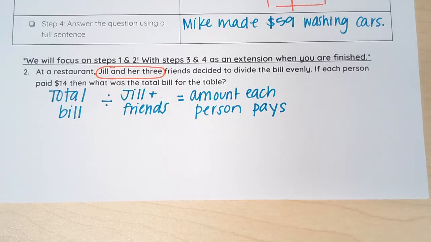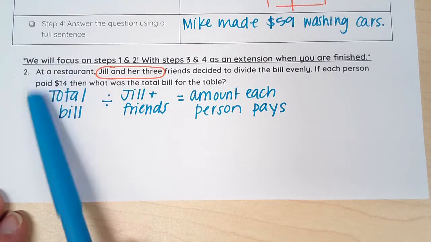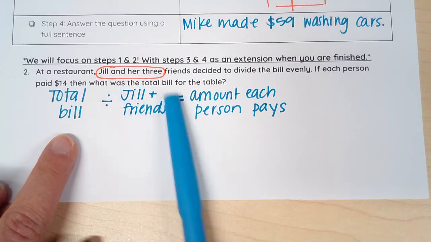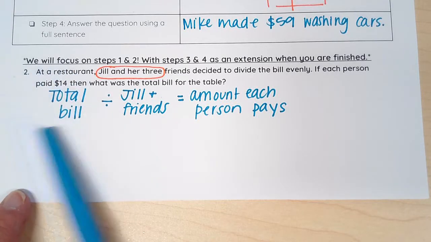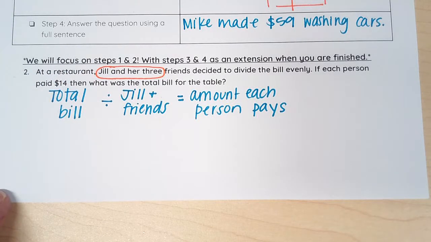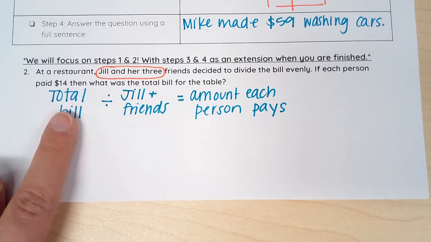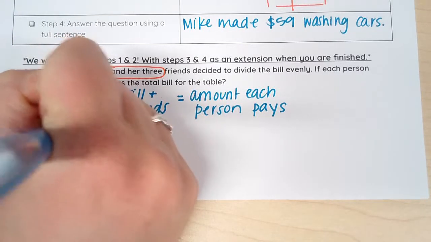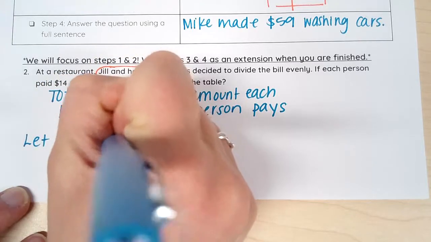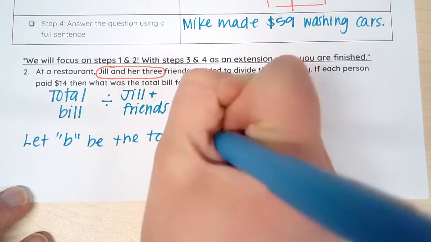All right, so we wrote out our model. Now we need to do step 2. But before we can go too far in step 2, we must make our let statement. Well, we know that we don't have our total bill. That's what we're wondering. We do know the number of people and we do know the amount each person pays. So we need a let statement for total bill. What would be a good let statement for total bill? Personally, I'm going to use B. I'm going to say let B be the total bill amount.